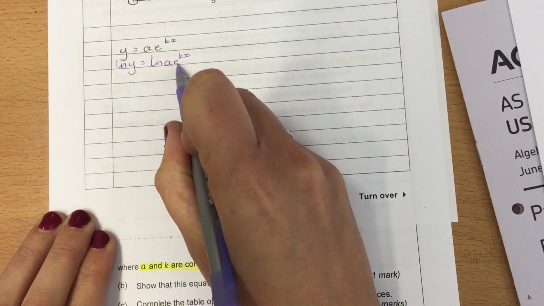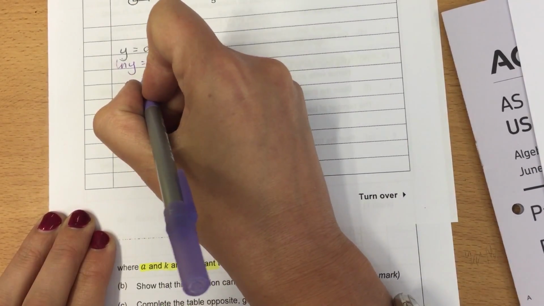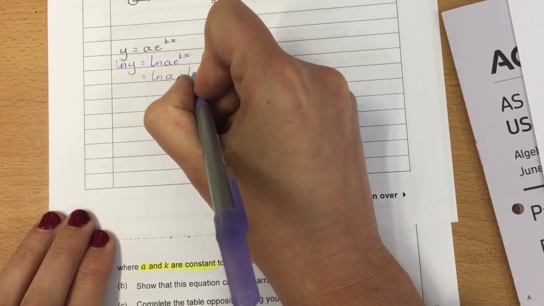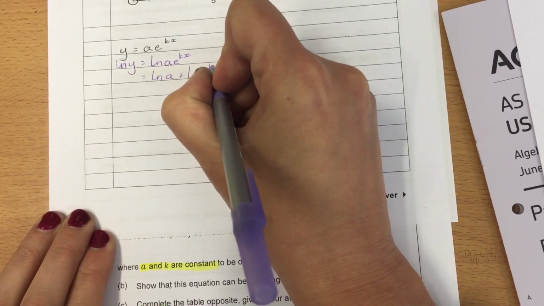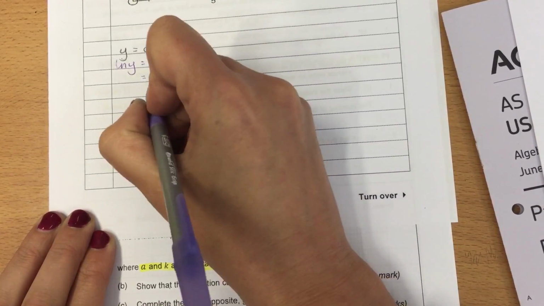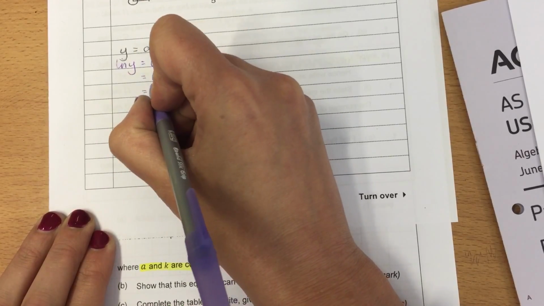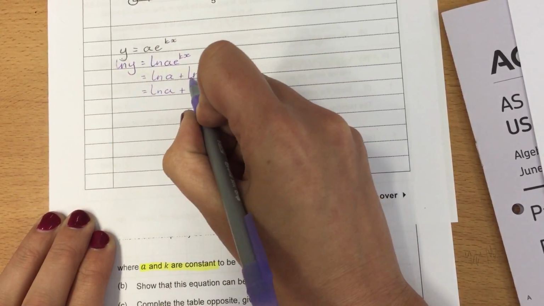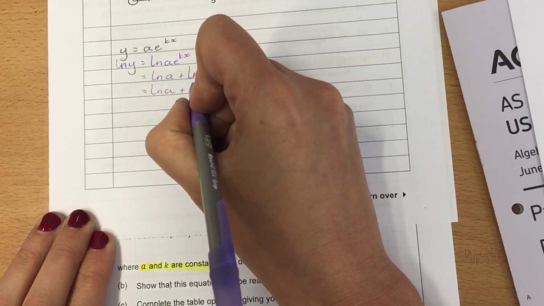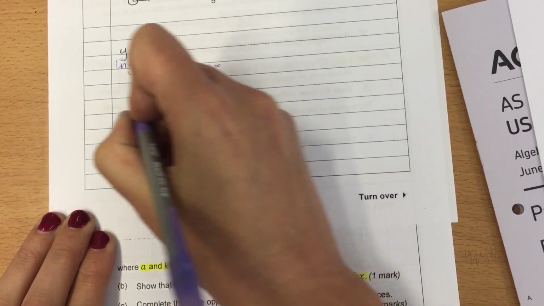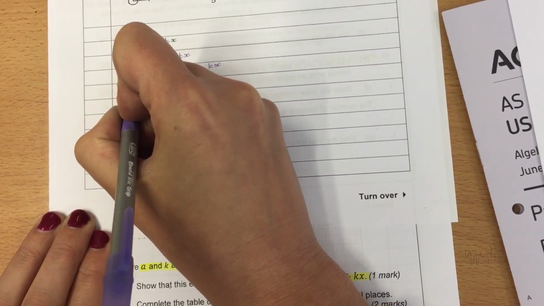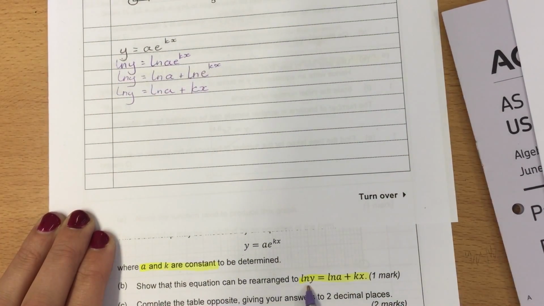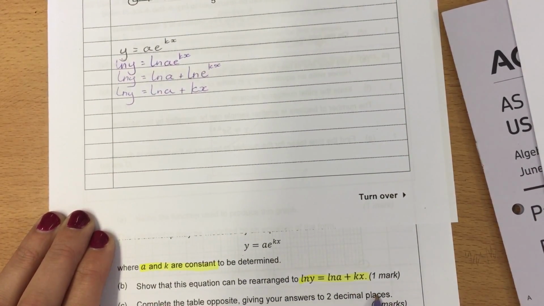We can then separate these two, so we've got ln a plus ln e to the kx. And then we've got ln a plus, and the ln and the e cancel, just leaving us with kx. So what we've got is the equation that we're asked to find.